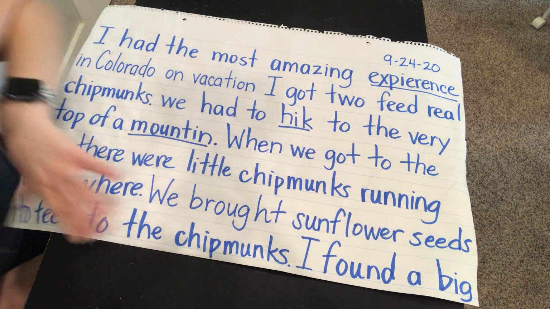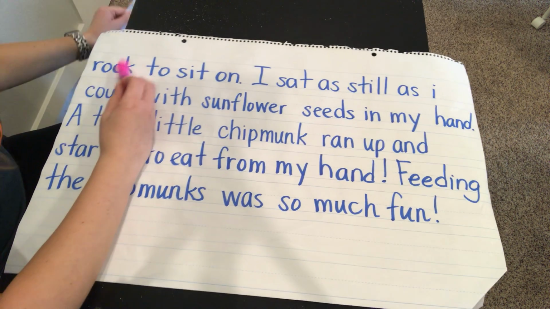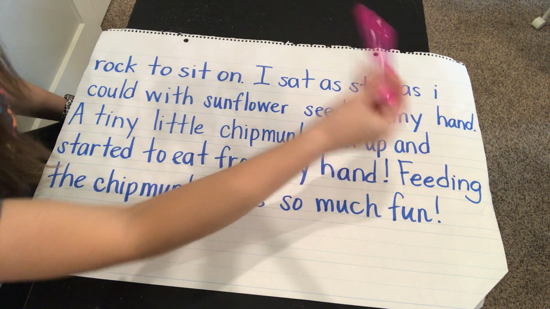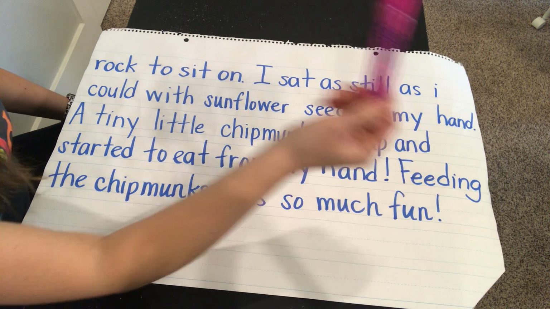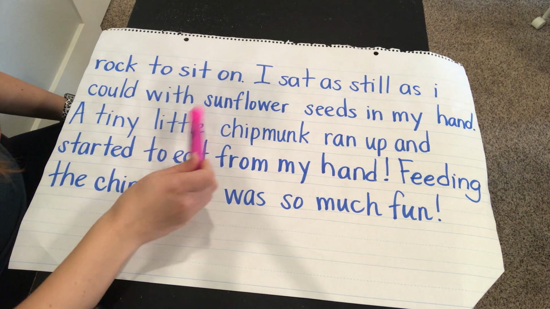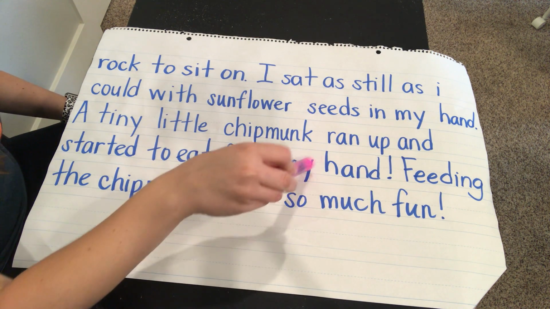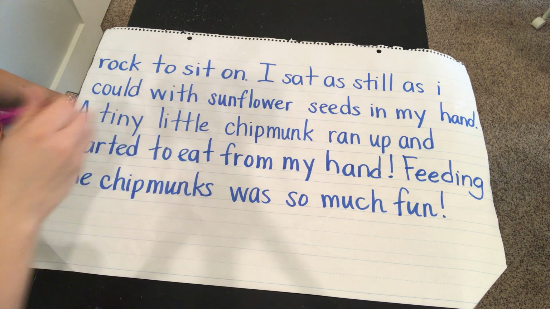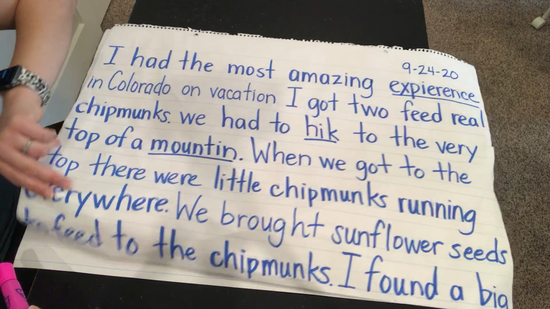I found a big rock to sit on. I sat as still as I could with sunflower seeds in my hand. A tiny little chipmunk ran up and started to eat from my hand. Feeding the chipmunks was so much fun. Okay, so that's the end of my story.